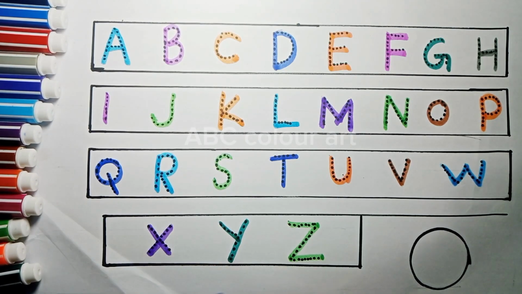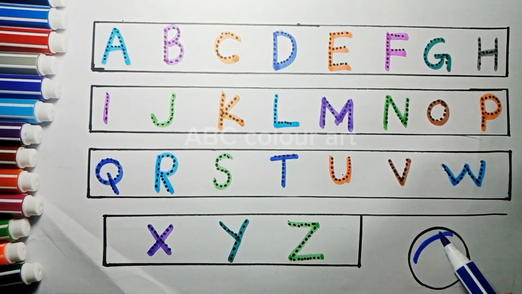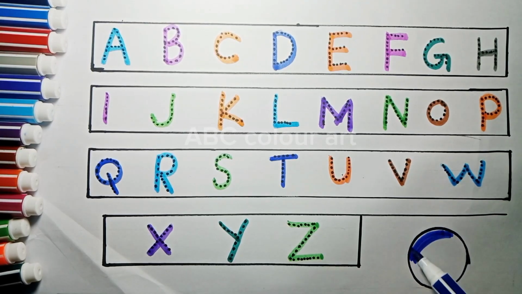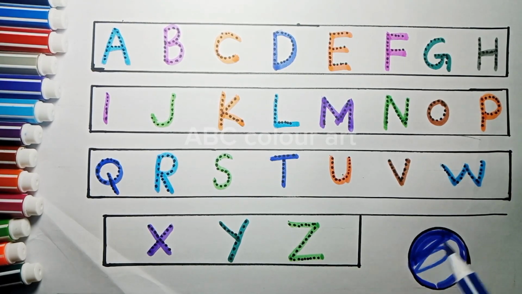Blue color. Circle. Shape name is circle. This color name is below. This shape name is circle. This color name is below.